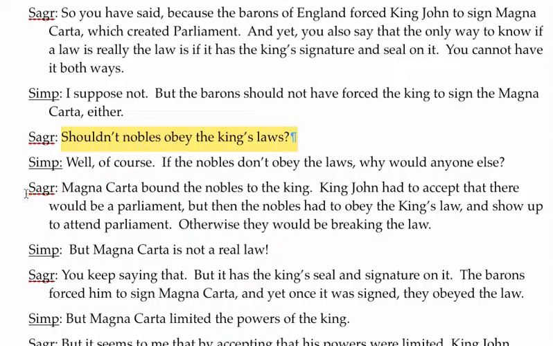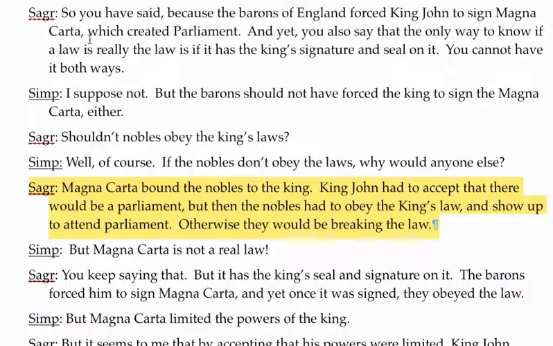Well, as Sagrado points out here, the barons have forced King John to sign Magna Carta to create Parliament. So the fake law requires the nobles to attend Parliament. So if they don't show up, they're breaking the law. So the proof of the fact that Magna Carta is a real law is that the nobles obey it. This is a really subtle kind of distinction here.